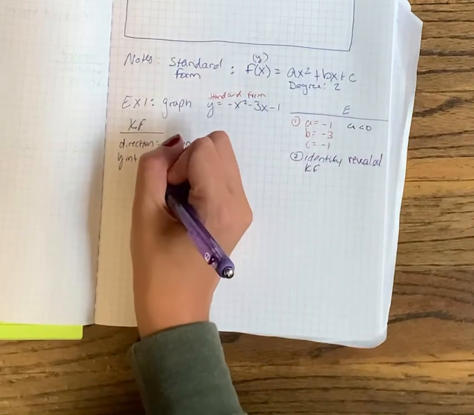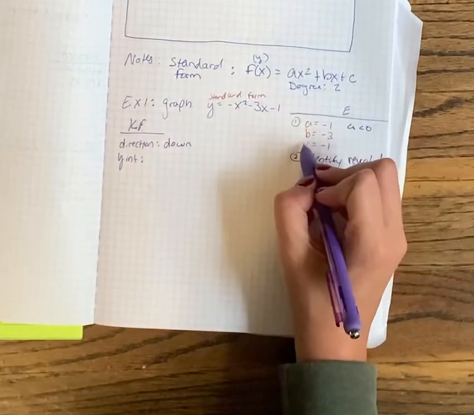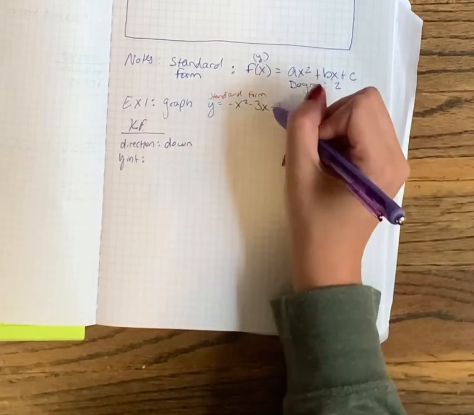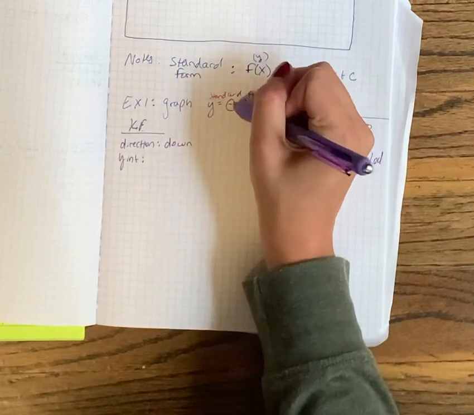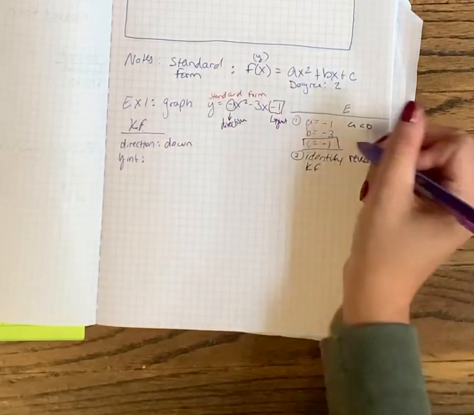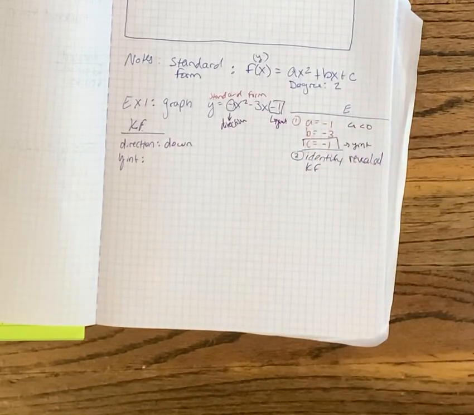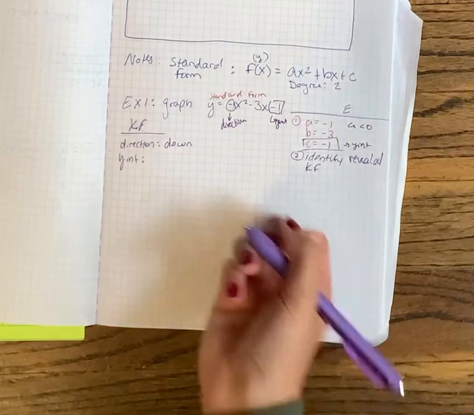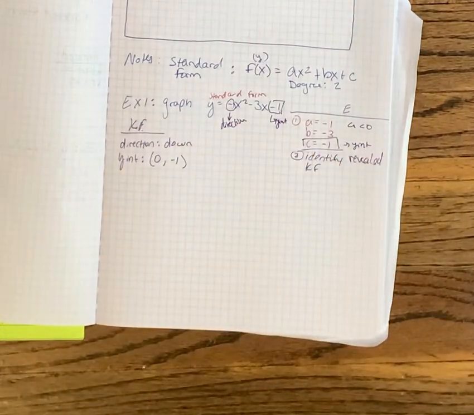My y-intercept comes from the c value. So I'm looking at this, my a, b, and c. This c value, the constant in my function, represents my y-intercept. And this a value represents the direction. I'm just going to label that on my equation. And I always write my y-intercept as a point, and I know that all y-intercepts have an x value of 0, so I'm going to write this as 0, negative 1. So now I know my graph is going to be facing down and it has a y-intercept of negative 1.